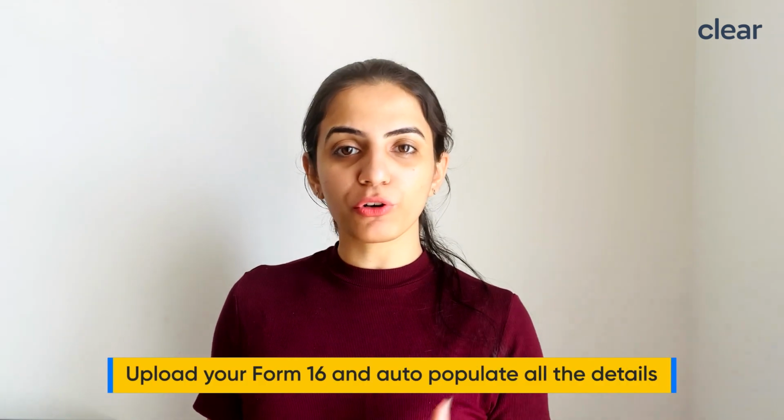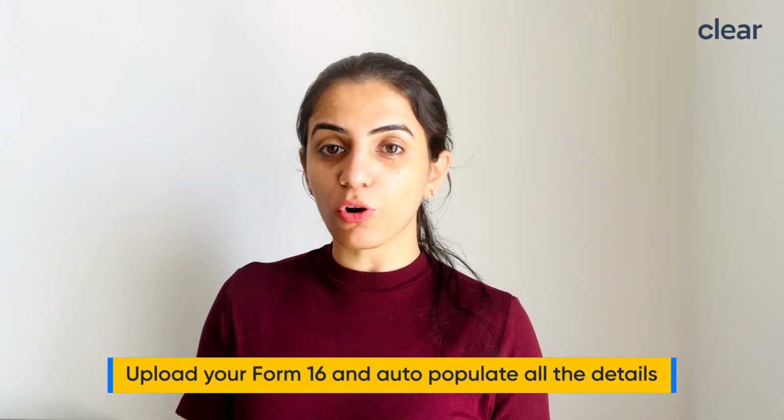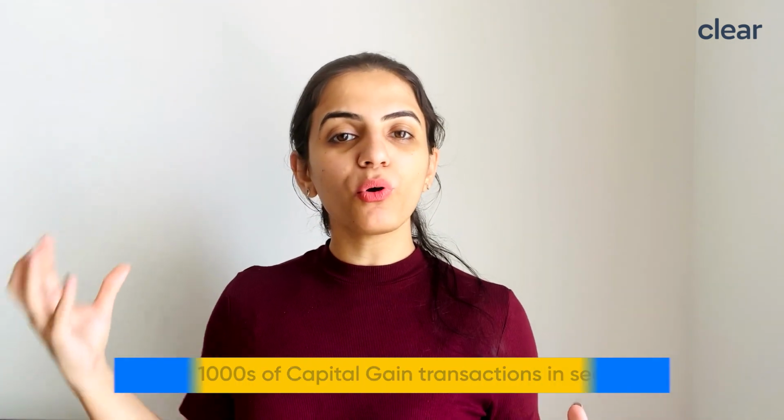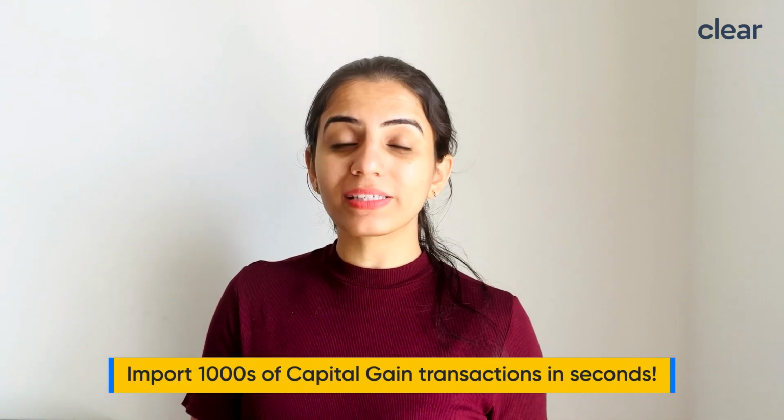Now let's begin. So if you are a first time ITR2 filer, or whether you have already filed ITR2 in the past, then you would know that filing ITR2 is a bit more lengthy compared to other returns. But with ClearTax, you will find even ITR2 filing very simple. Now how's that? So firstly, you can directly upload your form 16 and all the data will get auto-populated in the utility. Next, let's say you have thousands of capital gain transactions. So the ClearTax utility will import these capital gain transactions from the reports in seconds. You yourself will know how easy it is to file even ITR2.